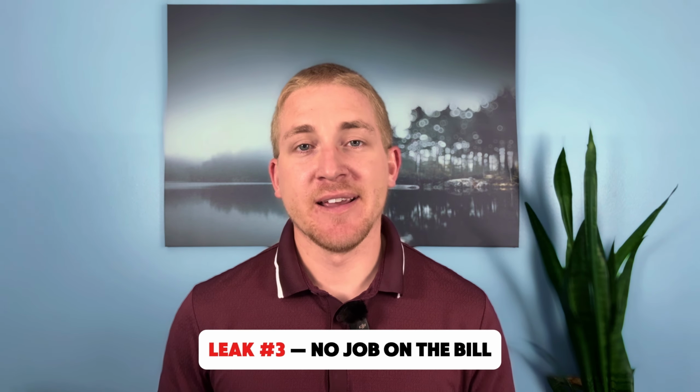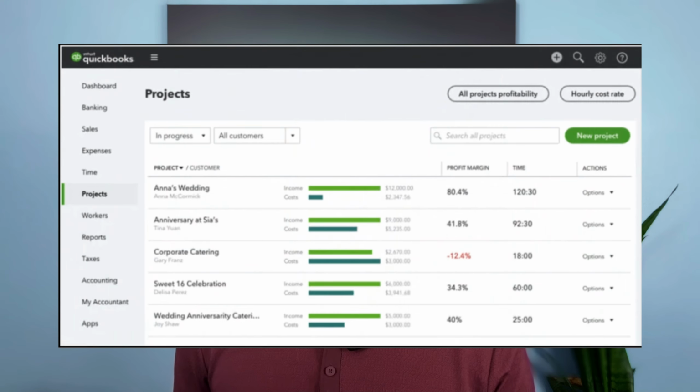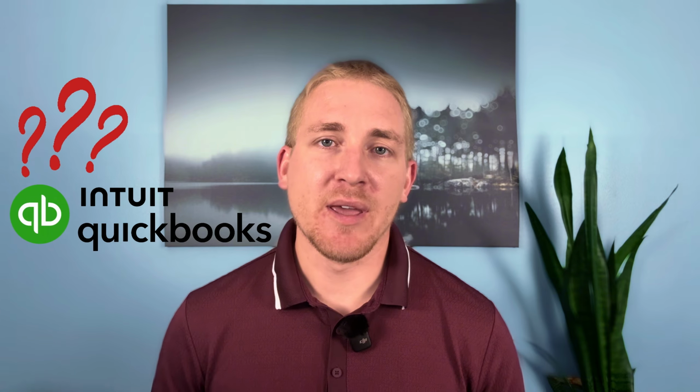So leak number 3 is setting the foundation for job costing. And it's gonna be the difference between running a real trades business or just running a checkbook. So every bill in QuickBooks has a column that most contractors and bookkeepers just completely ignore. And that's gonna be the customer project column. So when that $4,000 of Ferguson pipe goes in with no job attached, QuickBooks has no idea what job ate that cost. And so that means your job costing's dead before it even started. And it's an easy fix.